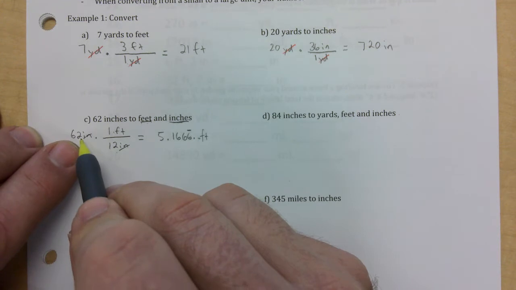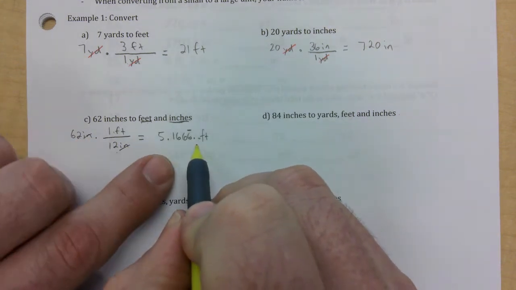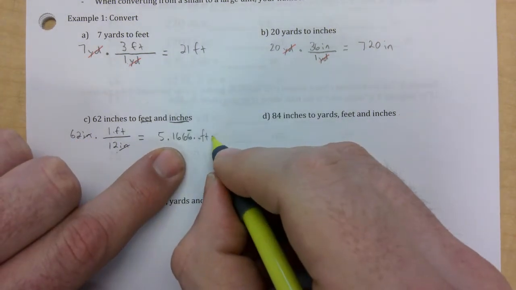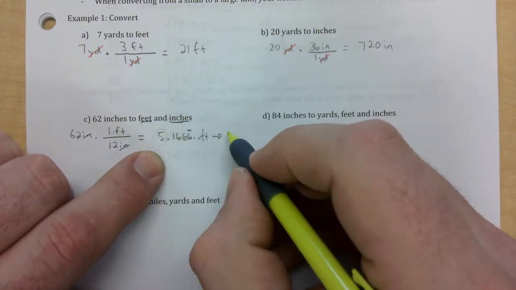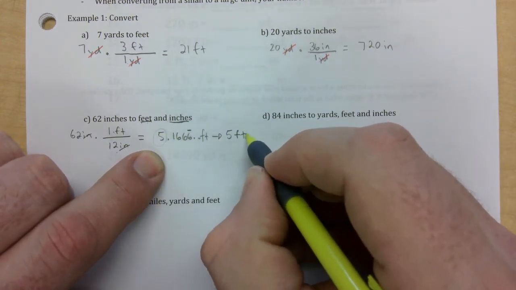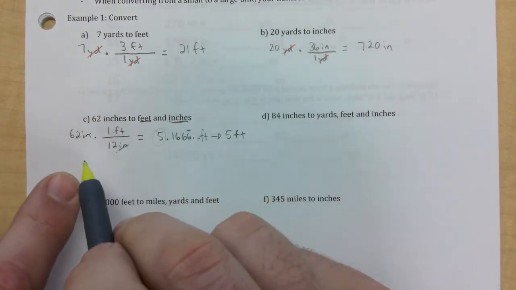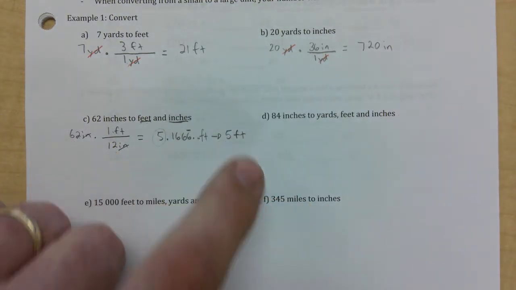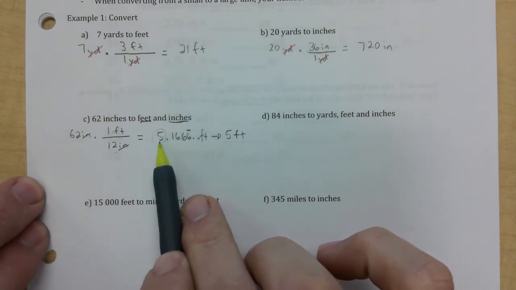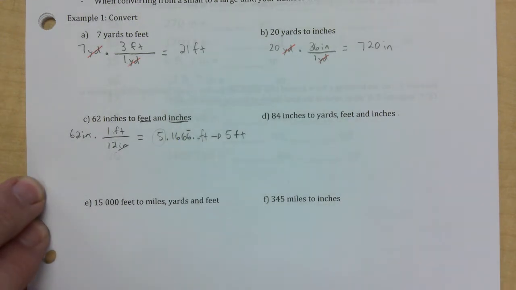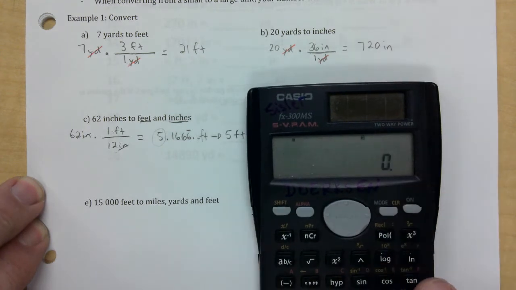You've now converted the 62 inches to feet, but you're just going to take the 5 full feet that we get and put that down, right? So far, out of the 62 inches, we get 5 full feet, and then there's some left over. So you take that leftover. So watch what I'm going to do on my calculator. I'm going to play this out for you.